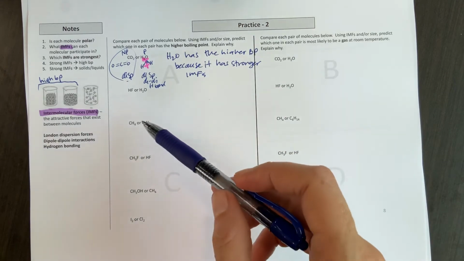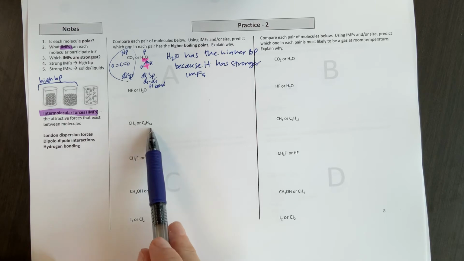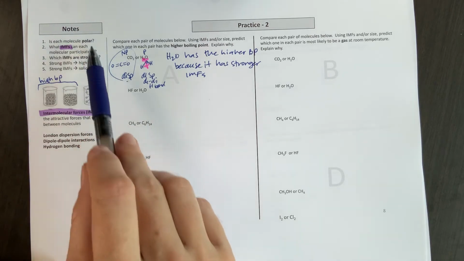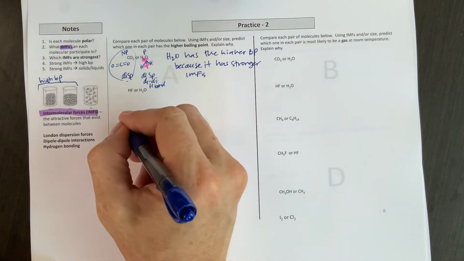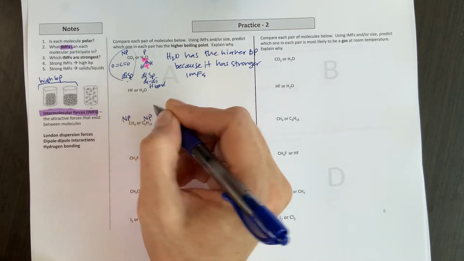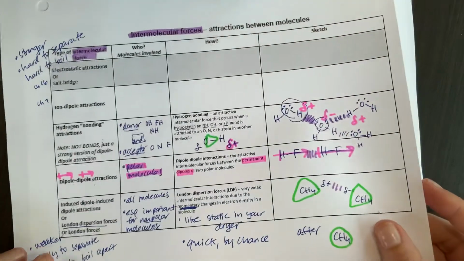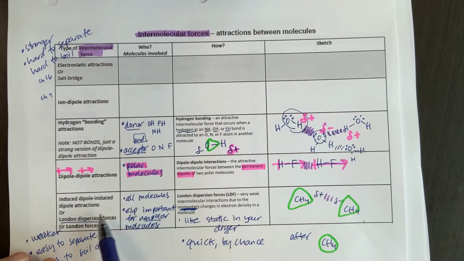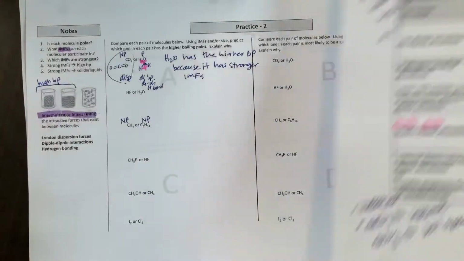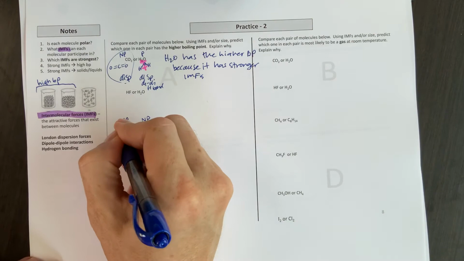Let's take a look at a second example, and then we'll leave a bunch for you to think through on your own later. So let's look at CH4 and C6H14. First question, is each molecule polar? All C's and H's, so if they're all C's and H's, I know that these are both nonpolar, all right? If they're nonpolar, which type of intermolecular force can I have? Nonpolar molecules only have dispersion forces. So these are both dispersion, and that's it.